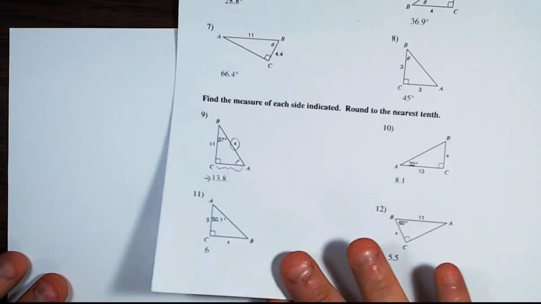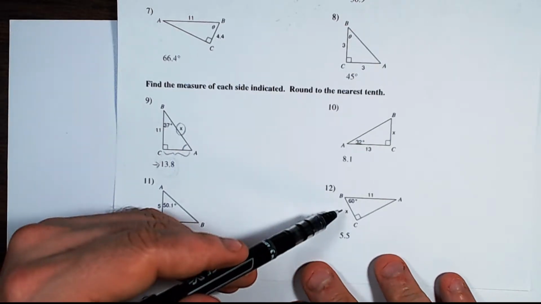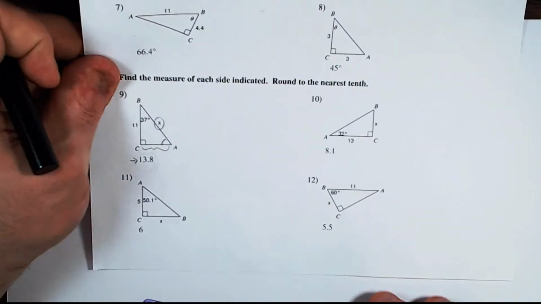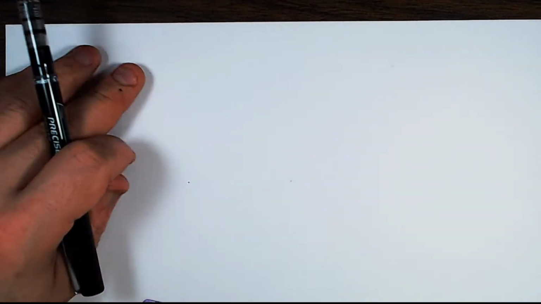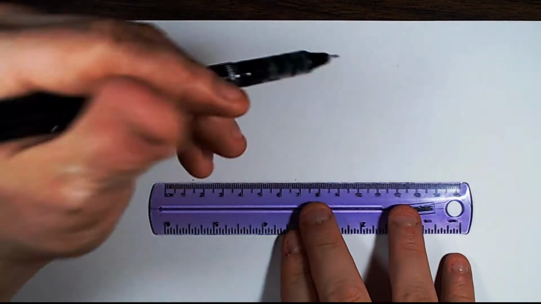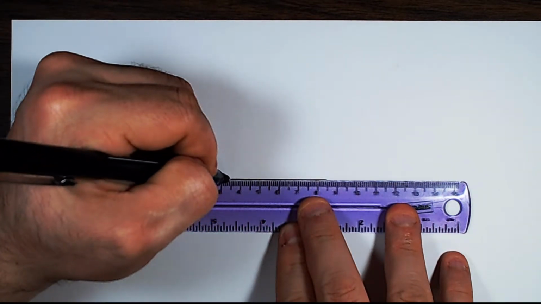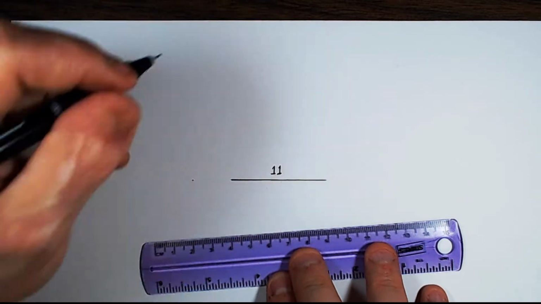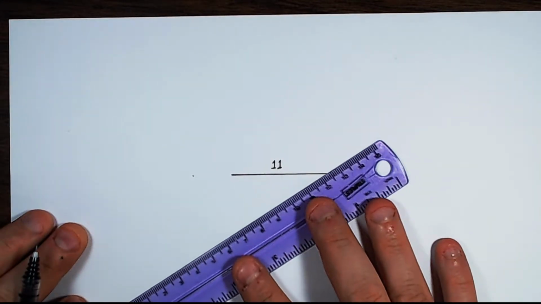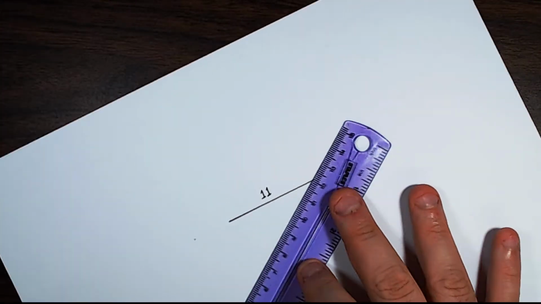Okay, so let's do number 12, just in case the last one's the hard one. All right, so number 12 gives me this information. I've got this side here, which is 11, and I want to make sure that I end up with a right triangle here.